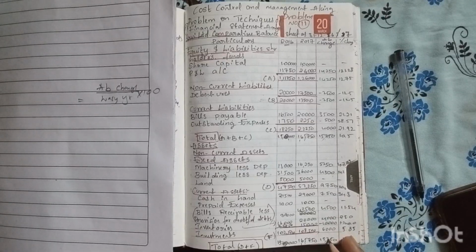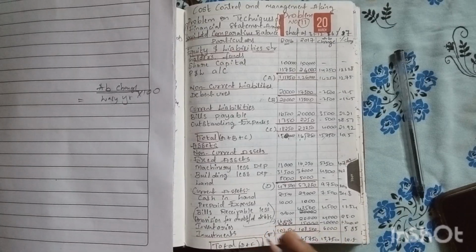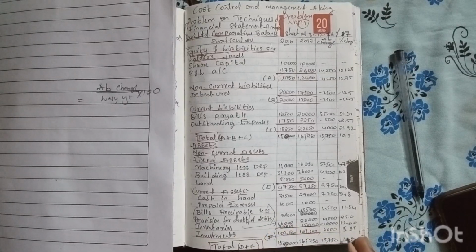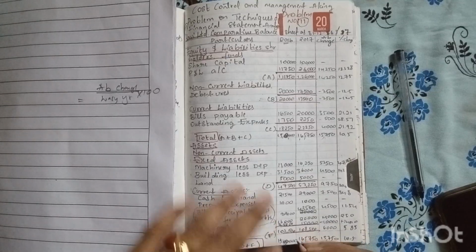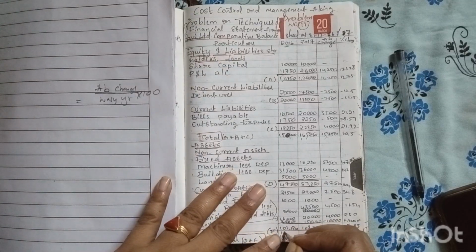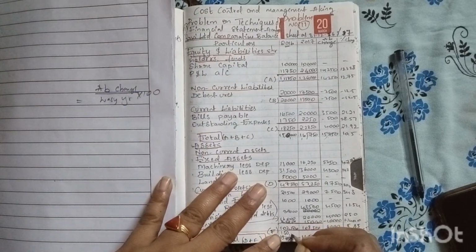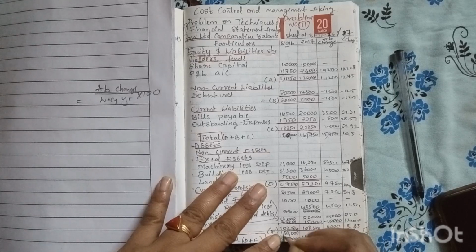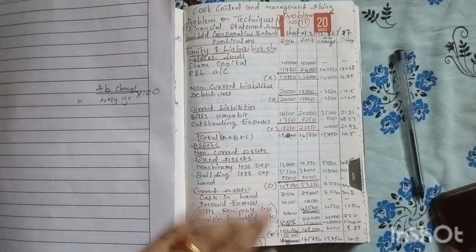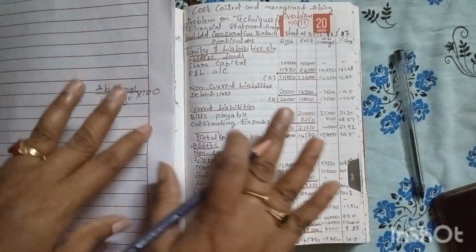Again, absolute change divided by last year means 15,750 divided by 1,50,000 into 100, you will get 10.5%. Okay, so this is the sum.